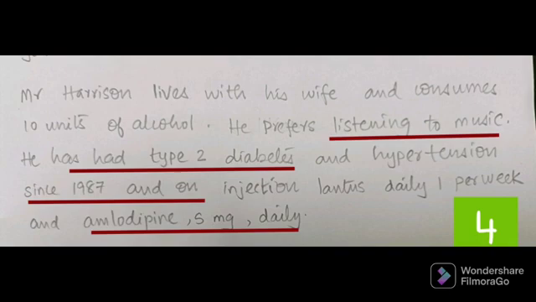Then regarding the medical history, he has had type 2 diabetes and hypertension since 1987 and is on injection. Sorry, there is a mistake: it is twice daily, as given in the last part. Insulin is twice daily, and amlodipine, 5 mg daily. So in the case of medication, you have to keep a comma in between. So this is regarding the social paragraph.